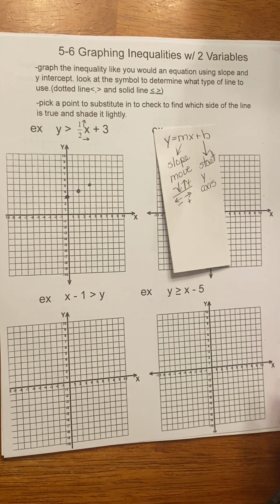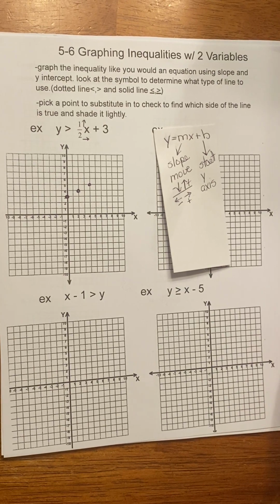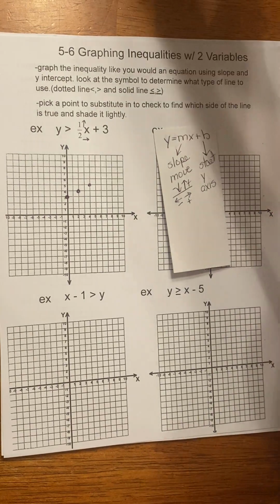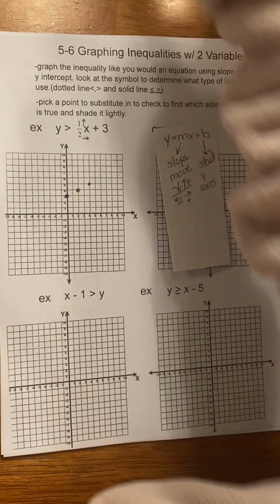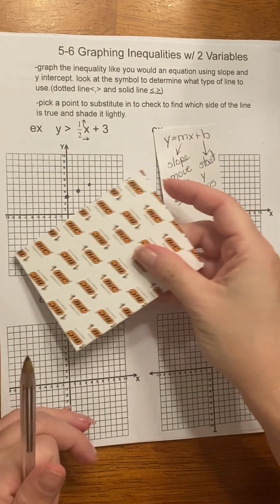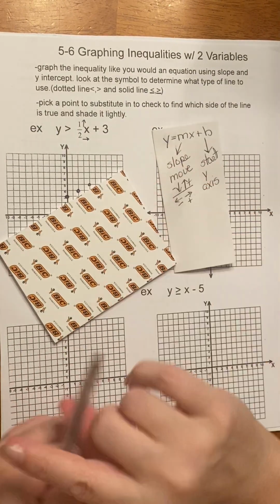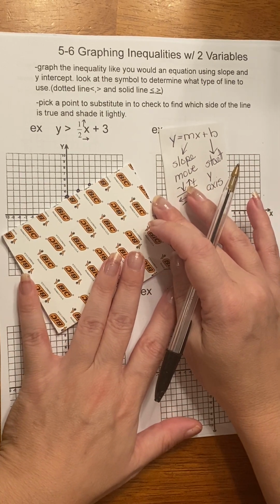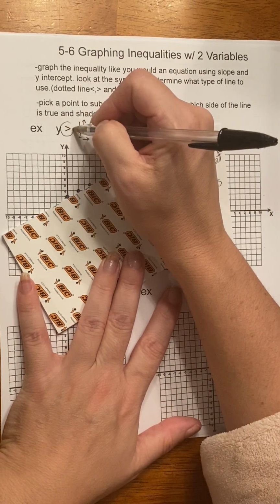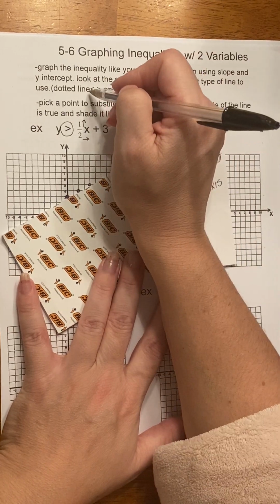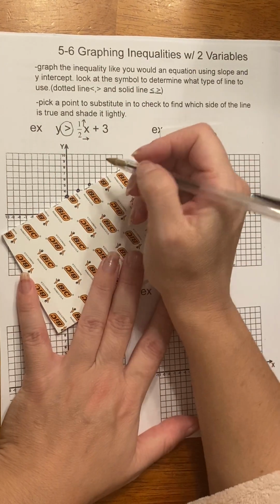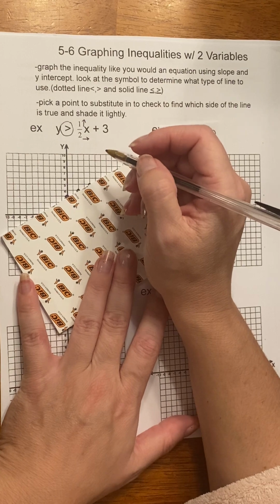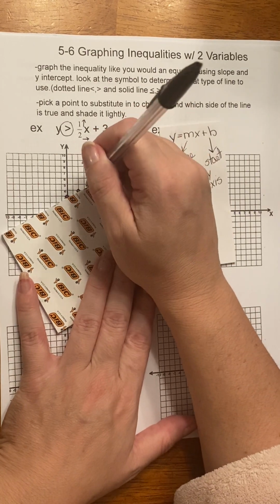Okay, so now what we want to do is use a ruler. Well, I am home and don't have my ruler with me, so I'm just going to grab something that's straight. Now, before I get all excited and draw this line, I have to pay attention to this. This is a dotted line. So that means when I do this, I cannot get excited and draw one big heavy dark line.